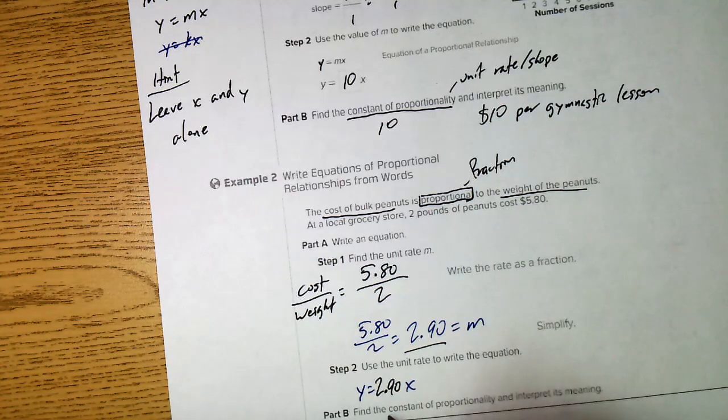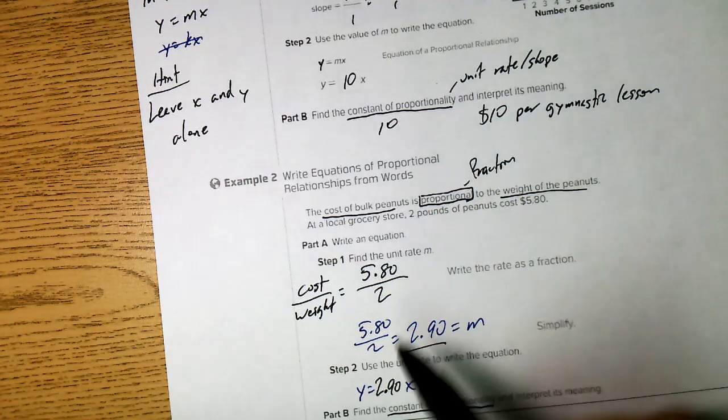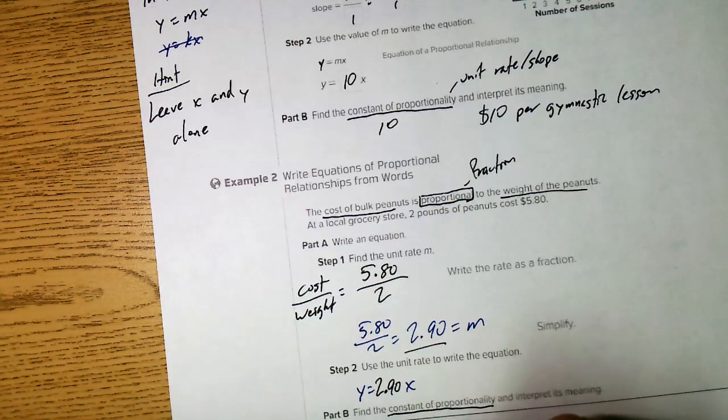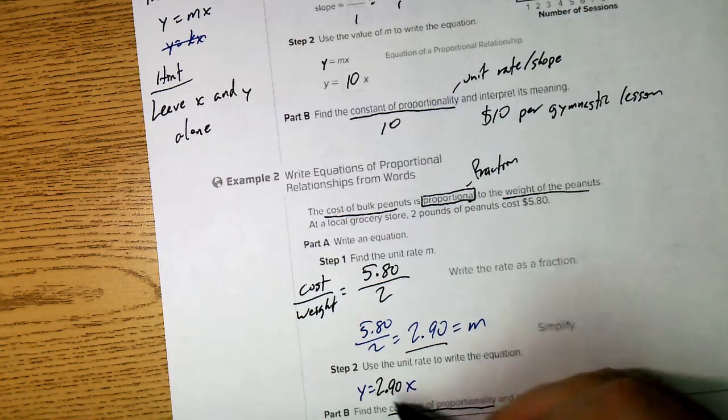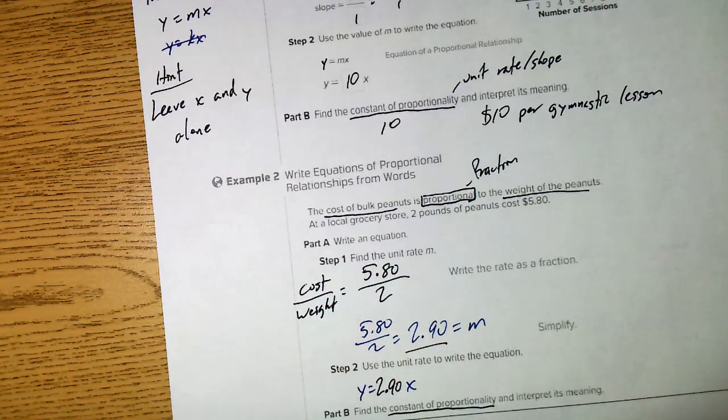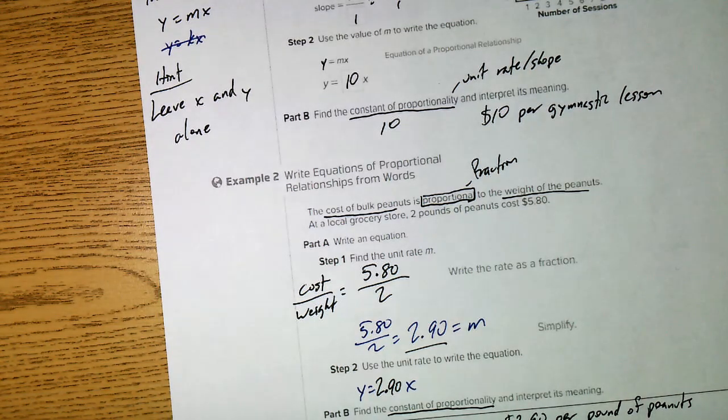Finding the constant of proportionality. Again, that's the same thing as the unit rate or the slope. So that's 2.90. What does this mean? Cost over weight. Interpret the meaning. $2.90 per pound of peanuts. This is nothing new. You guys did this last year. I know you did because I saw it happening. Okay?